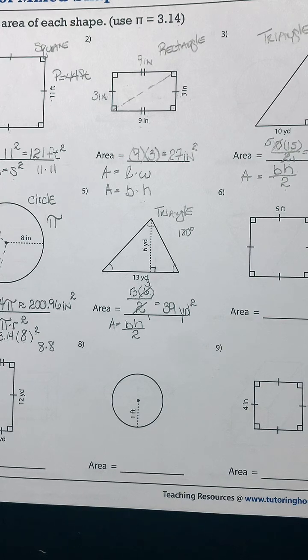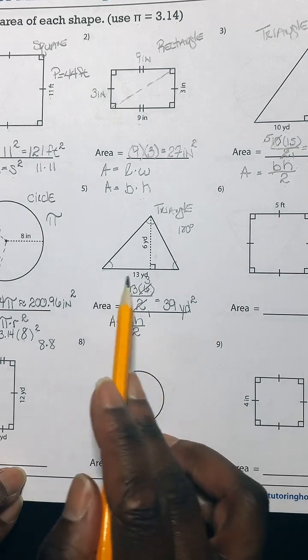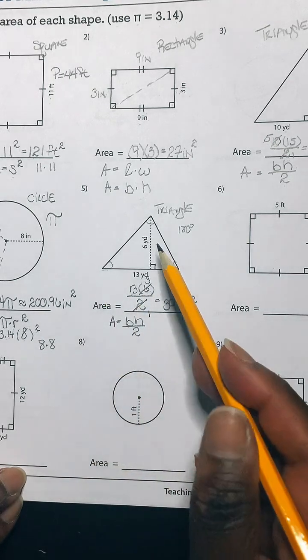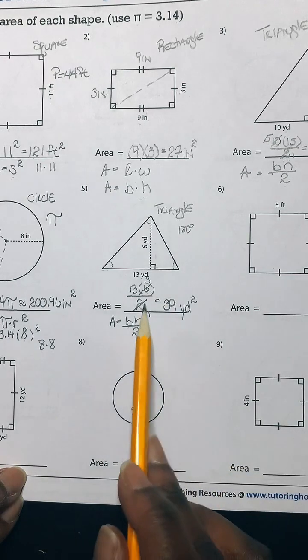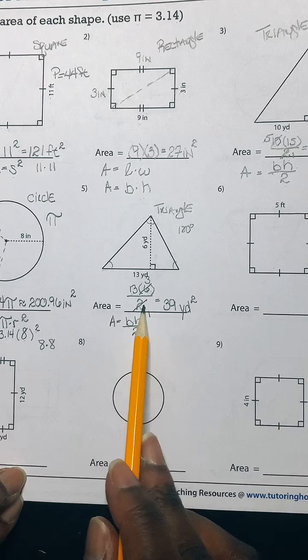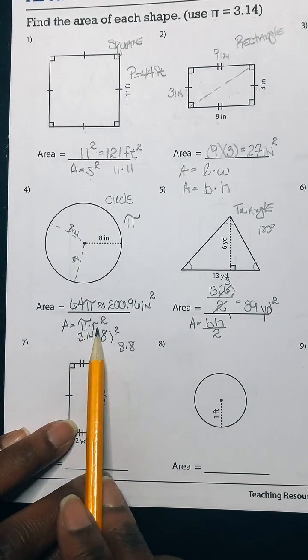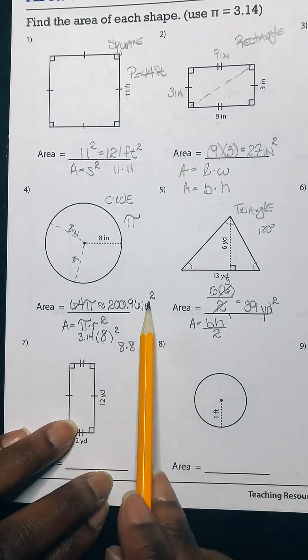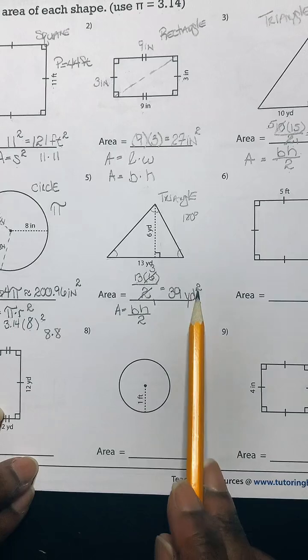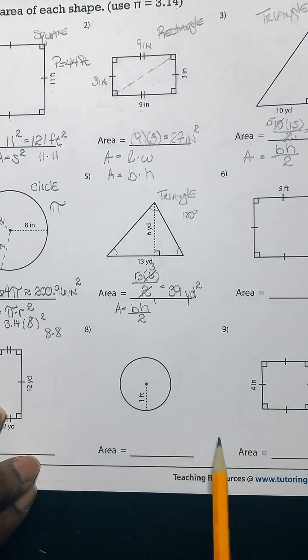Okay. Was 3 squared? No. So it's just your base times your height. Your base is 13, your height is 6. So I don't square anything. The only thing that I physically square is going to be my radius for the circle. But my answers are always going to be in square units because I'm dealing with area. 2 dimensions.